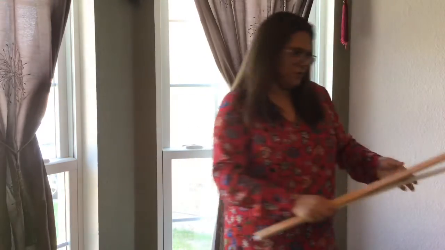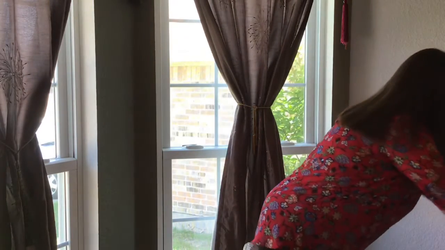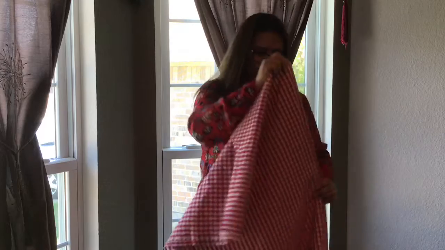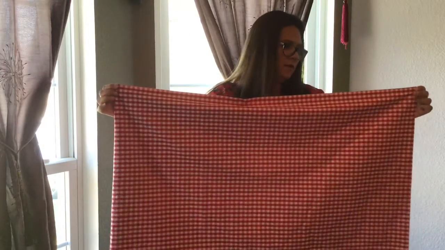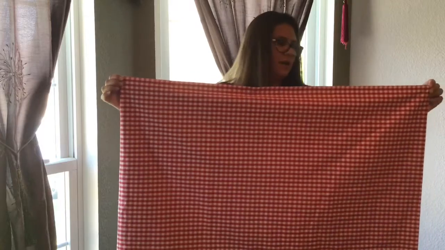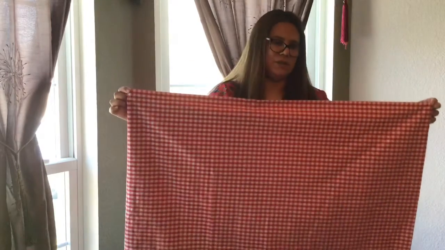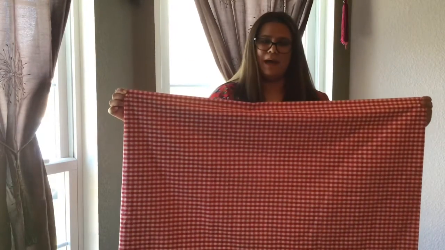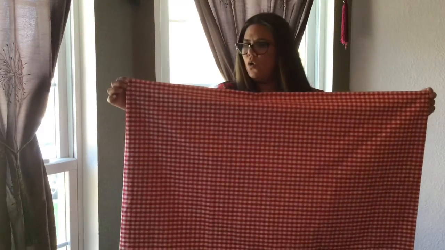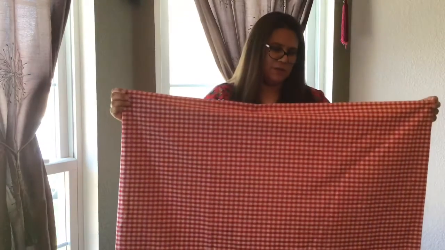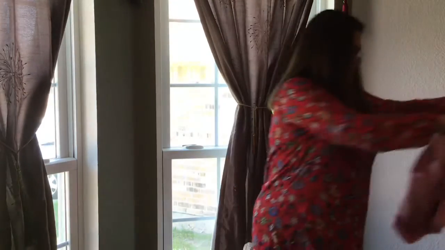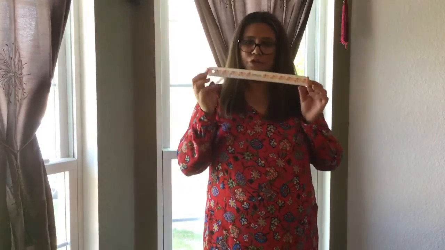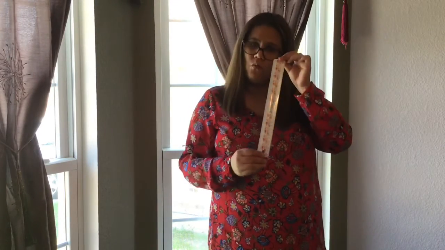Now things that we would use it for are, I know that I like to sew. So when I go to the fabric store and I ask for a yard of fabric, what I'm really asking for is 36 inches, because a yard is the same as either 3 feet or 36 inches. So this is 1 yard. What we also use is a ruler. Now a ruler is 12 inches or 1 foot.